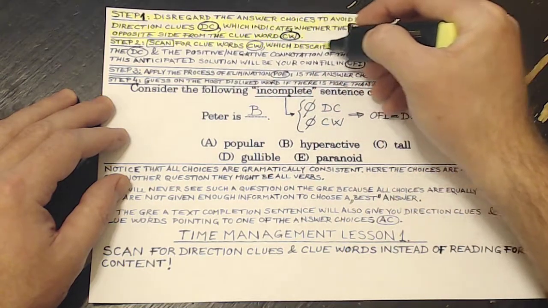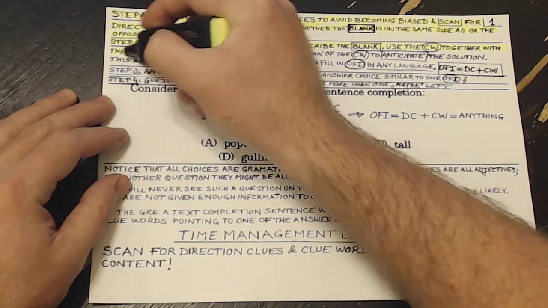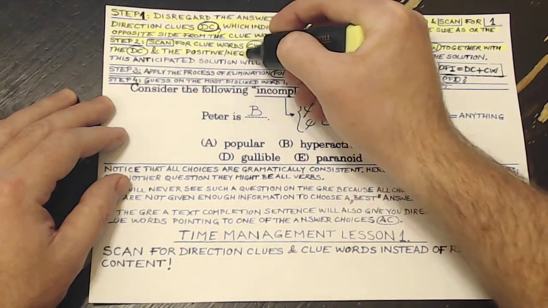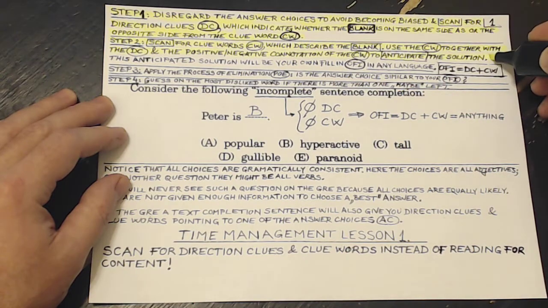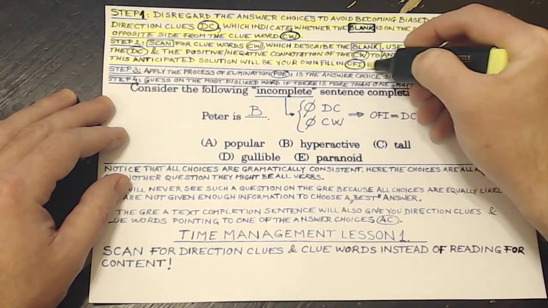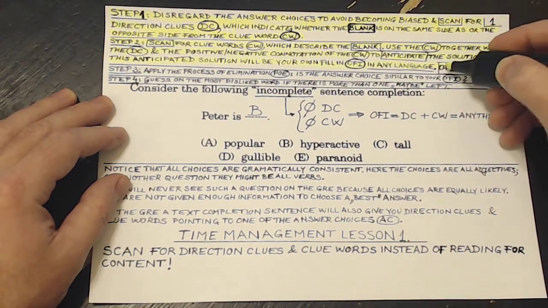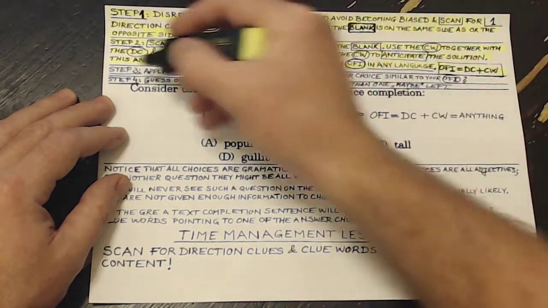Scan for clue words which describe the blank. Use the clue word together with the direction clue and the positive-negative connotation of the clue word to anticipate the solution. This anticipated solution will be your own fill-in in any language. The formula is own fill-in equals direction clue plus clue word.